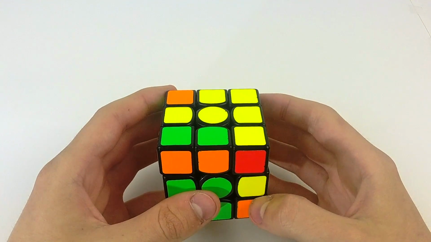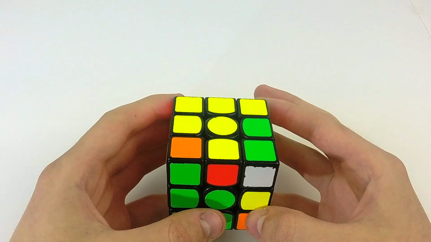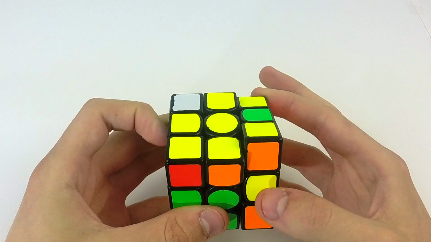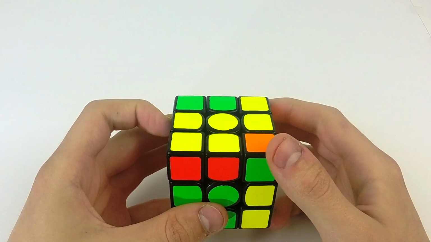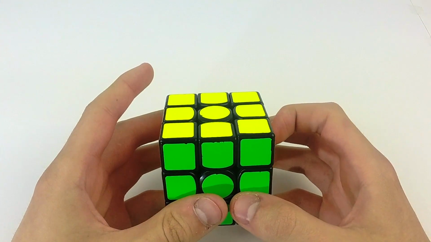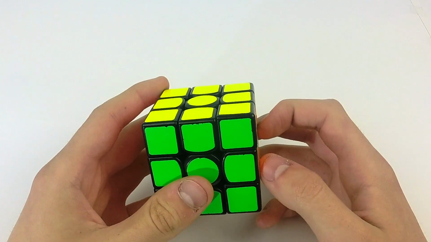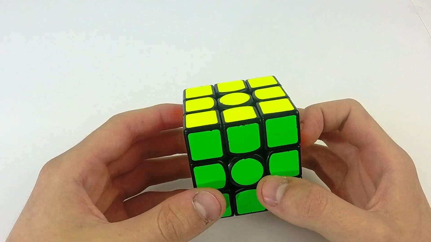Here's how I remember this one. After you do the U prime to line up the pair correctly, you just do R, U prime, R prime, U2 twice, and then just insert the pair. This is also just canceling into a ZBLL case that I know, which is another good way of remembering it. There are only 2 cases left, so let's get to them.